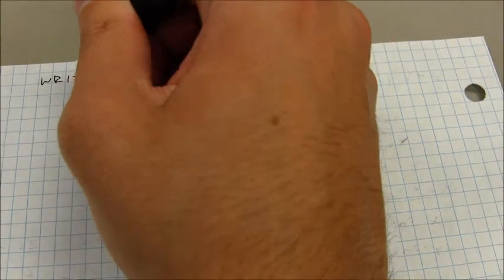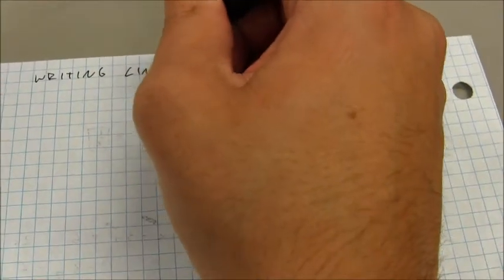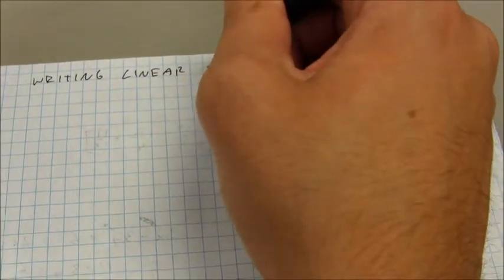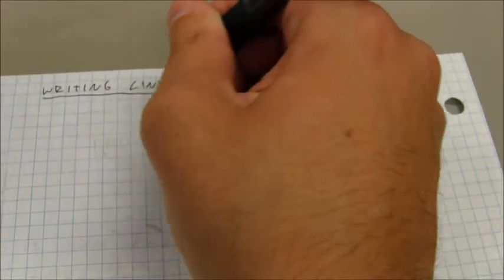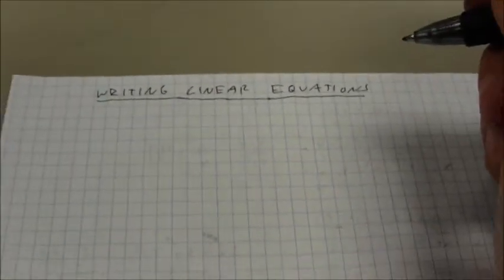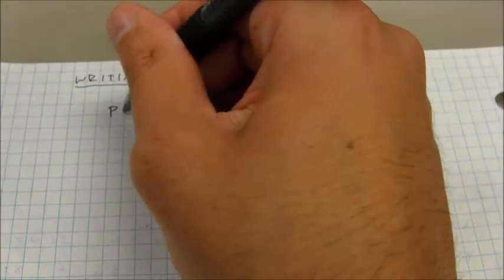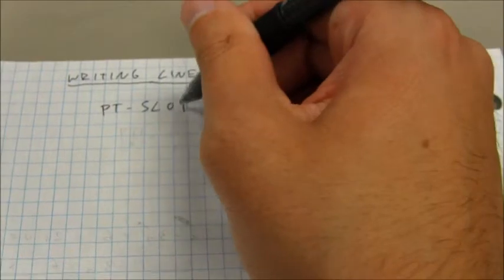Now, if I want to write linear equations, the easiest way to do this, unless you just happen to know what the slope is and what the y-intercept is, the easiest way to do this is going to be to use what's called point-slope form.